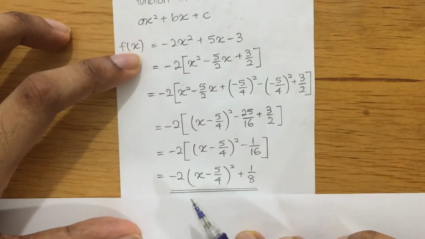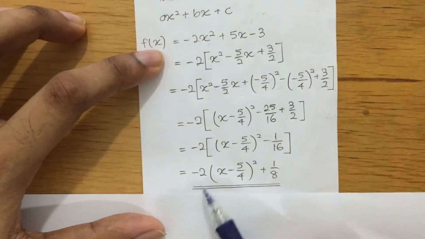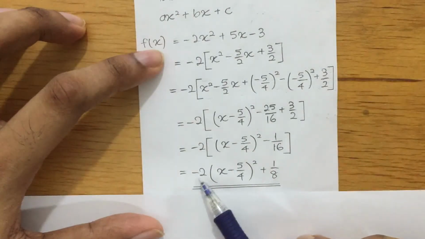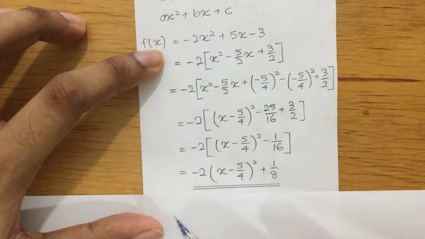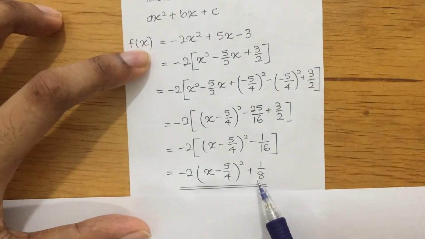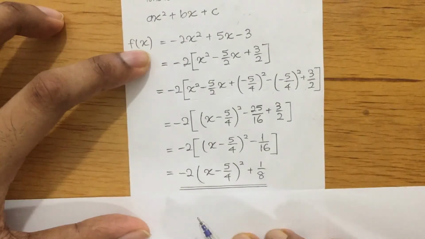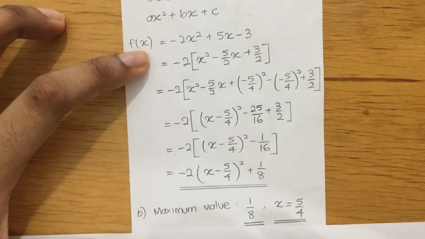Okay, how to know whether they're asking for the maximum or minimum value? Look at the coefficient a over here, guys. As you notice here, your coefficient a is less than 0. So when it is less than 0, you should know that your q value will be a maximum value. So you just take this q value, which is 1 over 8, and you write here maximum value is equal to 1 over 8. So from here, you know that our maximum value is 1 over 8.